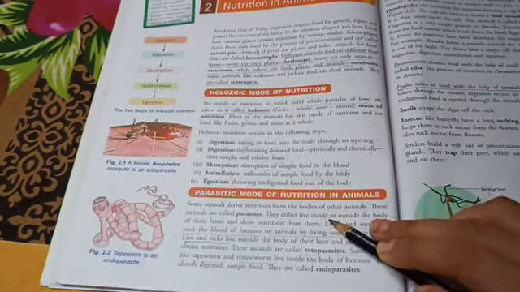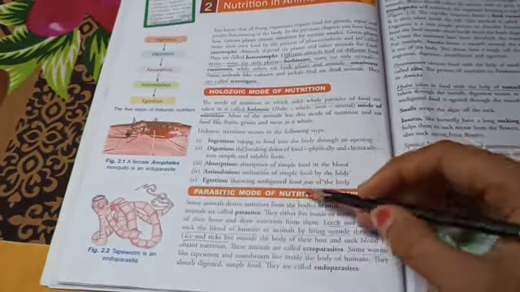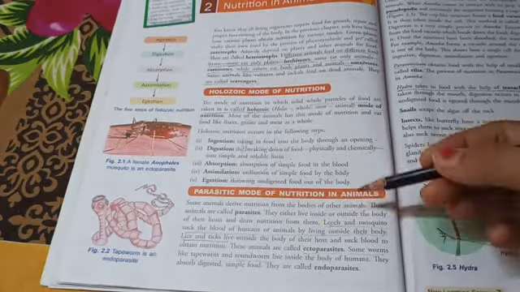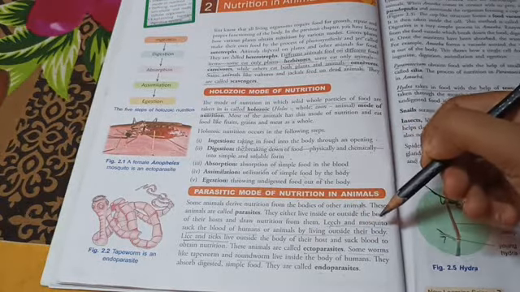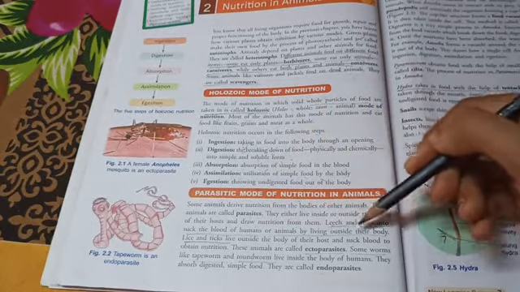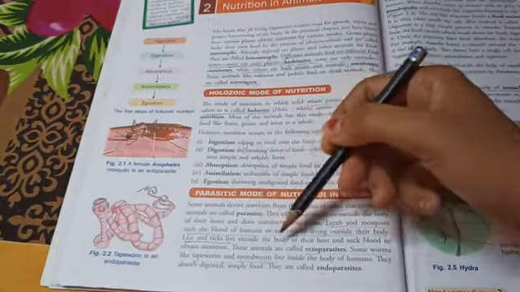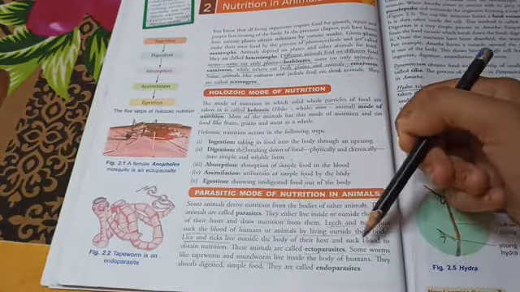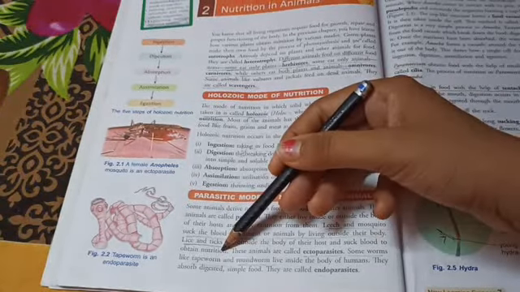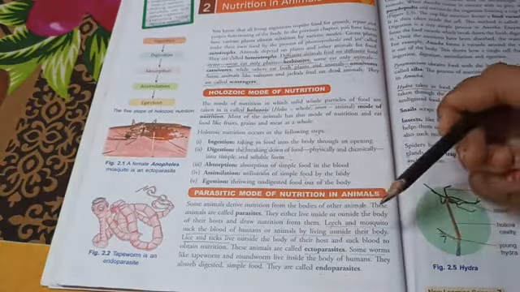They either live inside or outside the body of the host and draw nutrition from them. Leech and mosquito suck the blood of human or animal by living outside the body. Lice and ticks live outside the body of the host and suck blood to obtain nutrition. These animals are called ectoparasites.